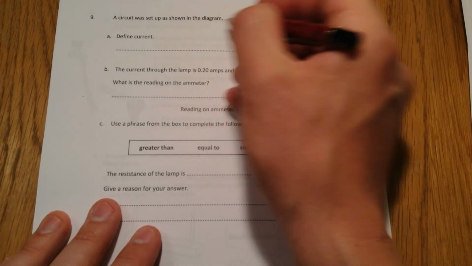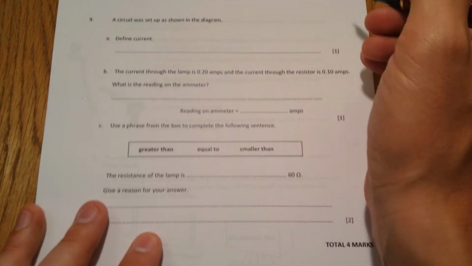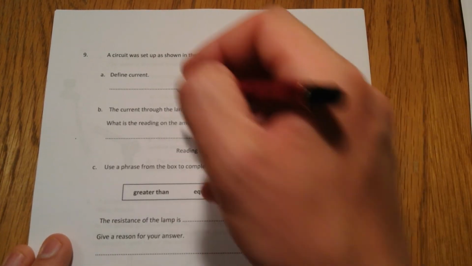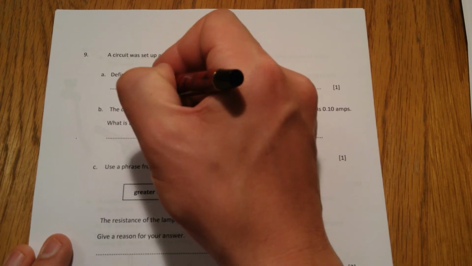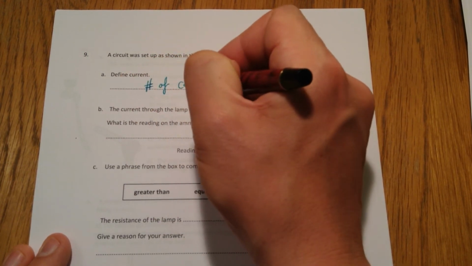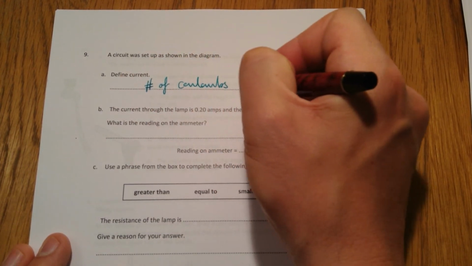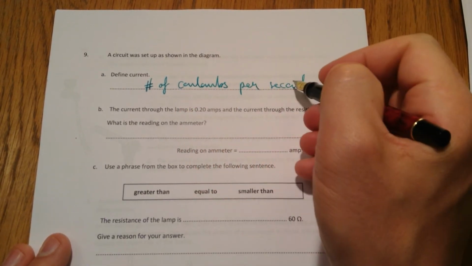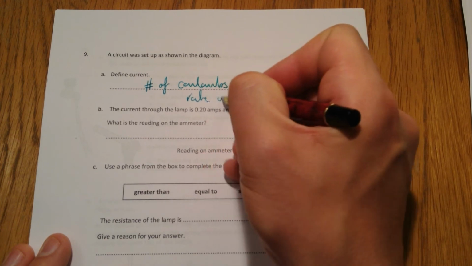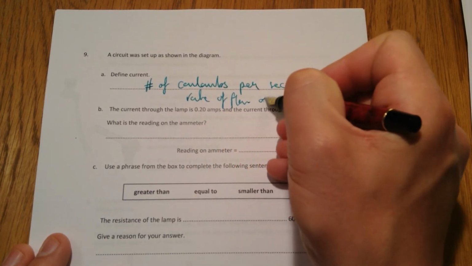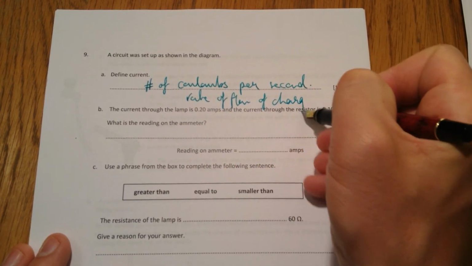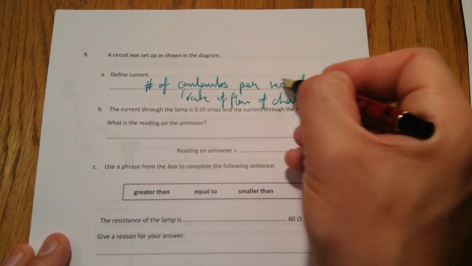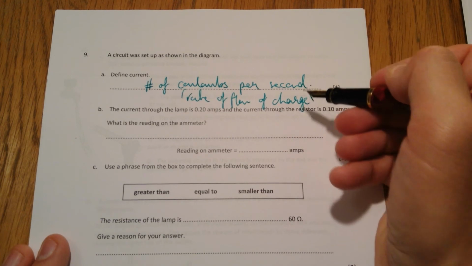Okay. A circuit was set up in the diagram. For some reason, it hasn't printed. However, let's see what we can do without that. Define current. So this is the number of coulombs per second. You could get away with writing the rate of flow of charge, but the mathematician would say rate of flow. You're looking at something very tangible, the number of coulombs per second.